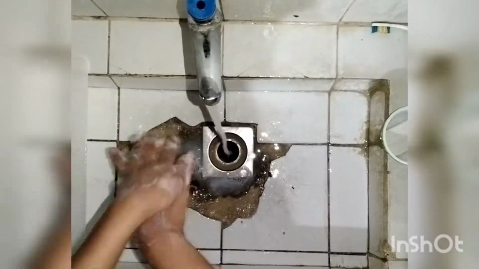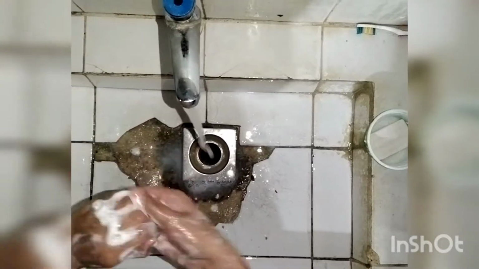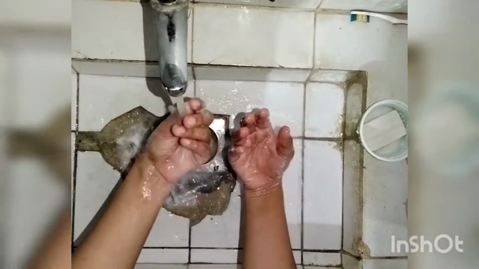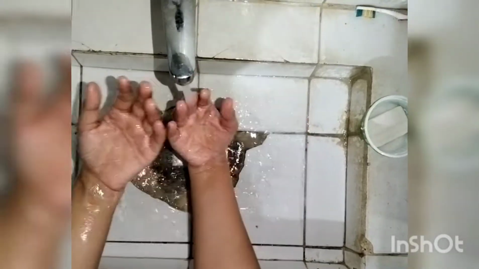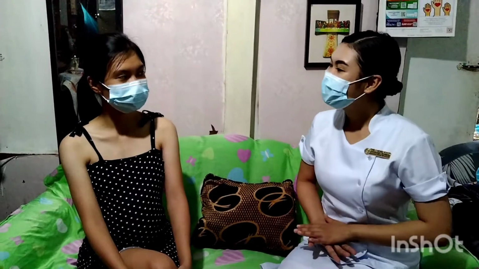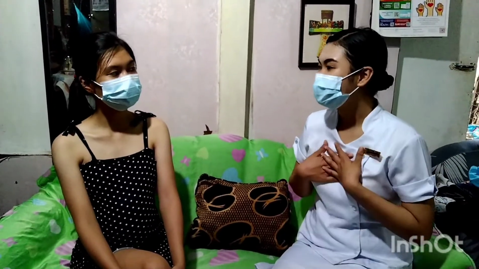For the first procedure, the nurse should prepare the patient. But before preparing the patient, the nurse should wash her hands because hand hygiene deters the spread of microorganisms. Next is to explain the procedure to the client. Explanation reduces anxiety and this enhances cooperation.